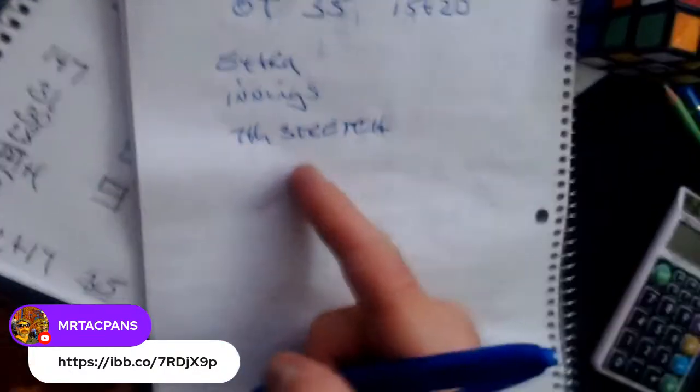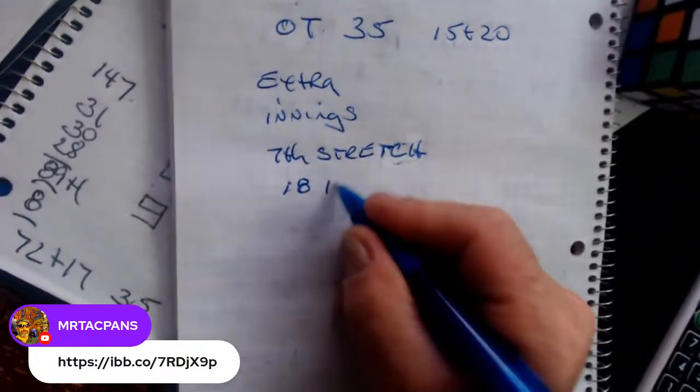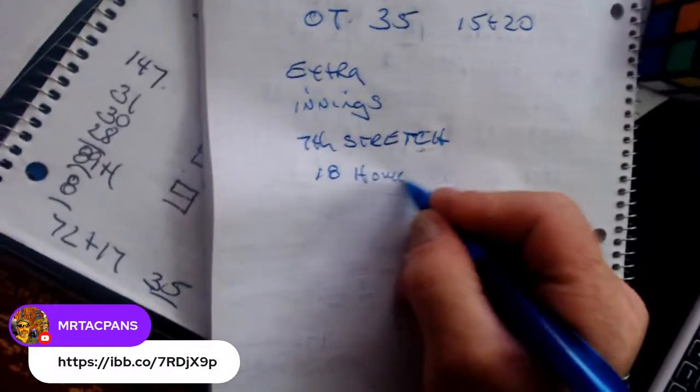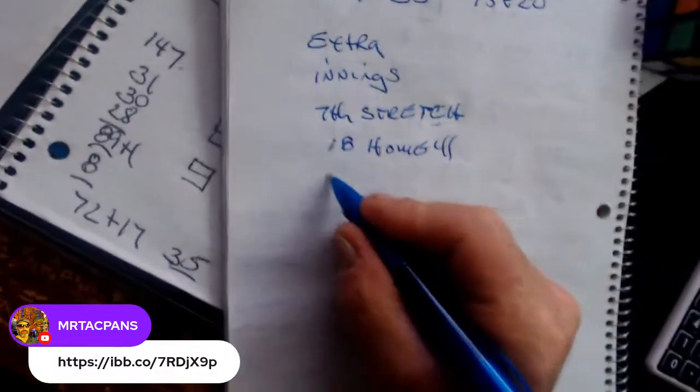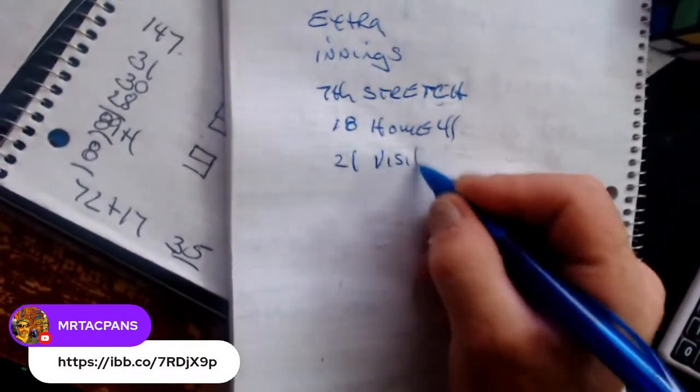STTC. Let me mark this down for myself. Stretch. So, okay, here's what it is. In the 7th inning stretch, there are 18, okay, H, home, 41, and there are 21, okay, for the visitor.